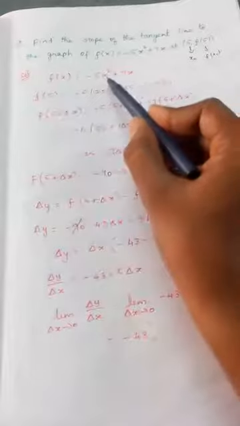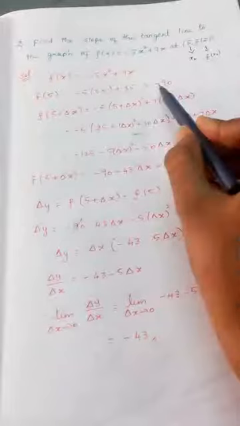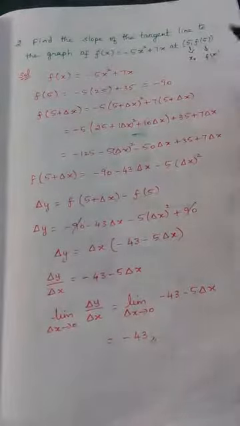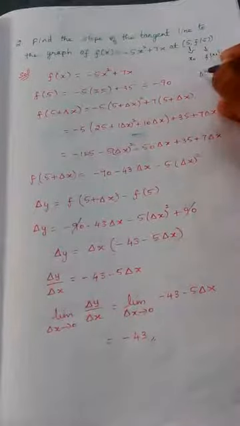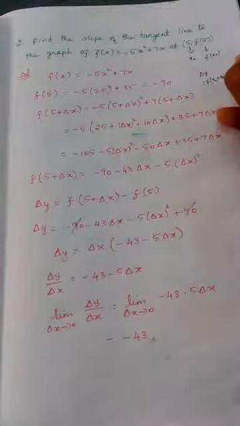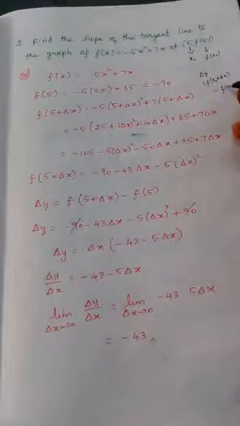f of 5, what is the meaning? In place of x, put 5 and calculate one value. This is called f of 5. Next, f of x naught I want, right? Which means, what is the formula for delta y? Delta y can be written as f of x naught plus delta x minus f of x naught, right or not?